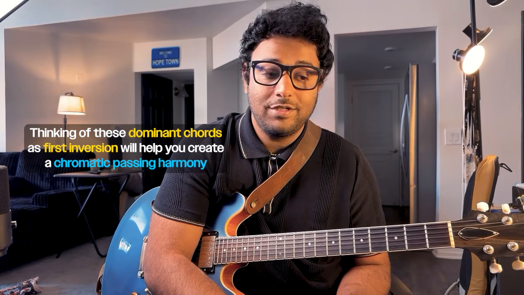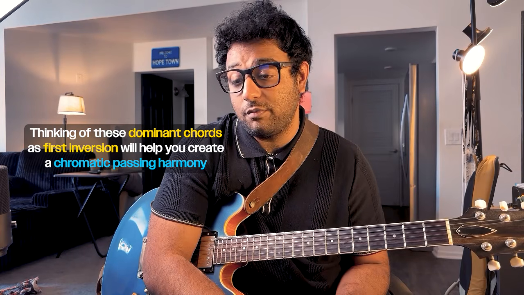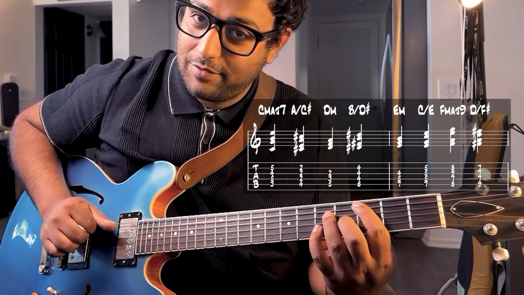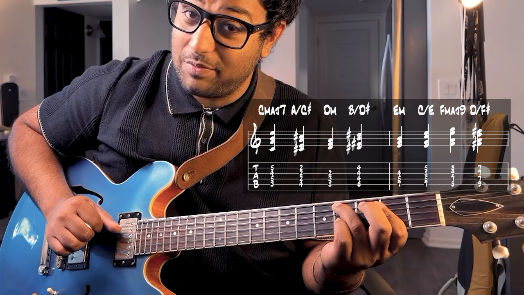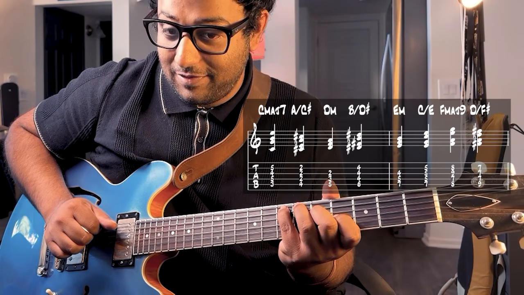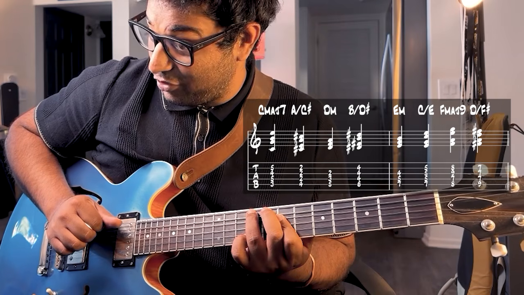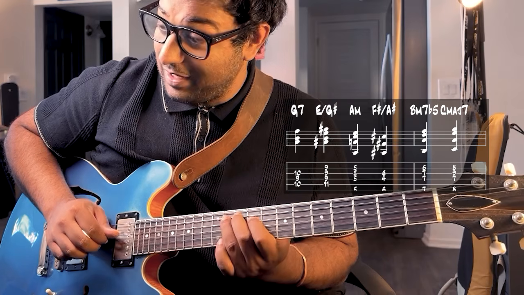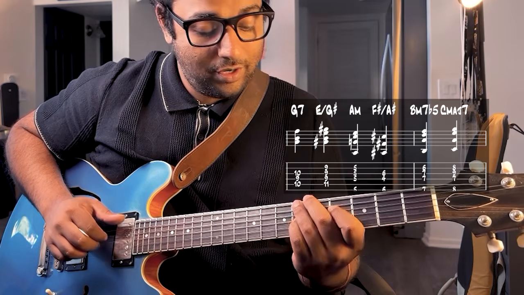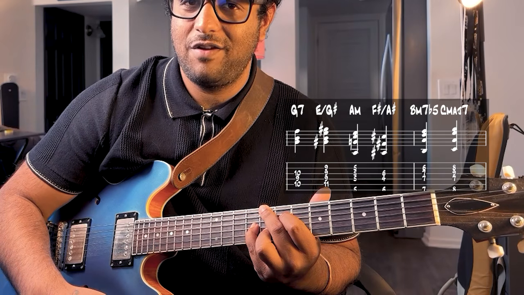Once you understand this concept, you can also understand the idea of using these dominant chords as first inversion. You can also use them as just triads, but the first inversion sounds beautiful because it creates a chromatic passing harmony. For example, C major, A chord with C sharp in the bass, D minor, B with D sharp in the bass, E minor, C with E in the bass, F major, D with F sharp in the bass, G7, E with G sharp in the bass, A minor. You know, all of these chords create a chromatic harmony, which is very, very beautiful.